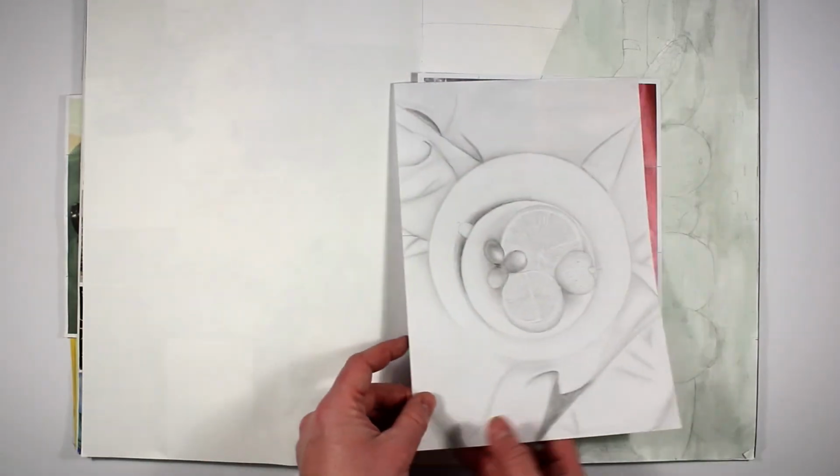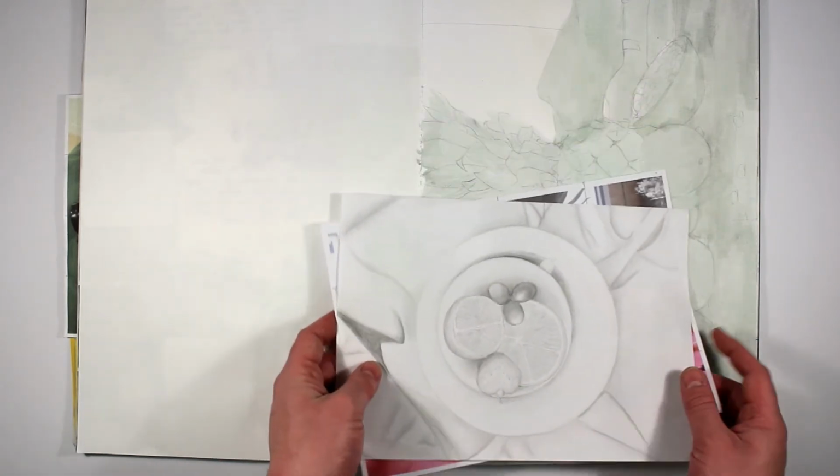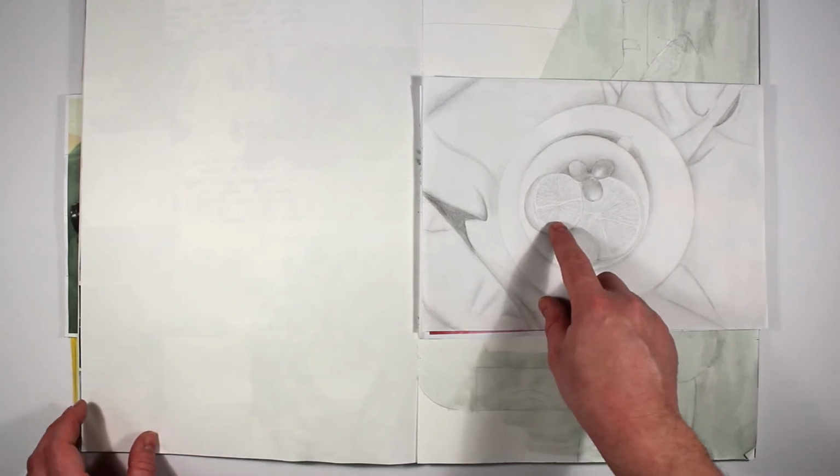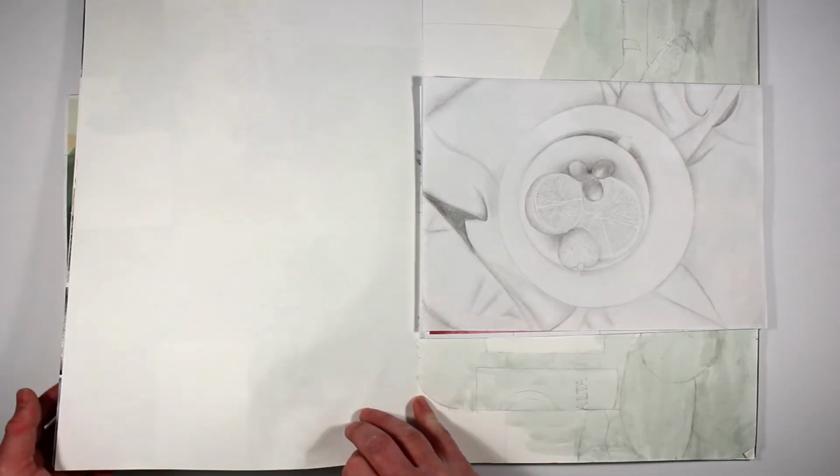In addition to that, we've got some more drawings. So beautiful pencil work, well shaded, beautifully sketched. Some textures there of the fruit as well on display.